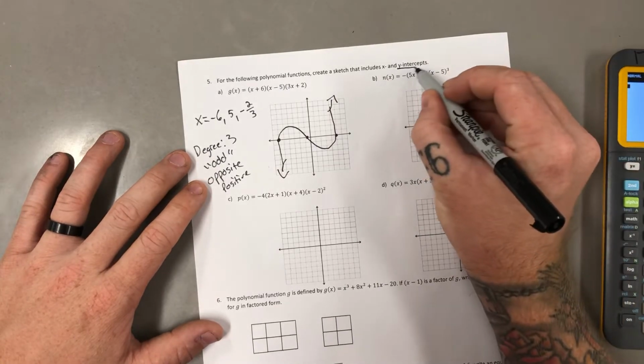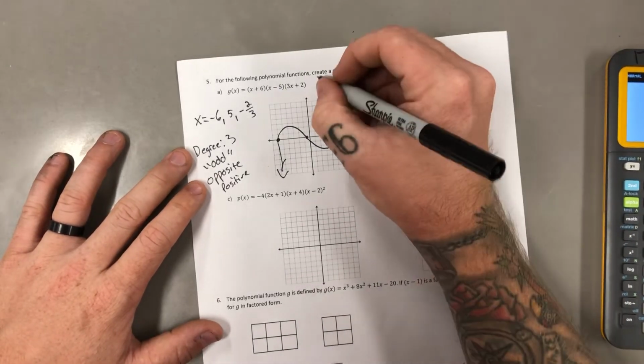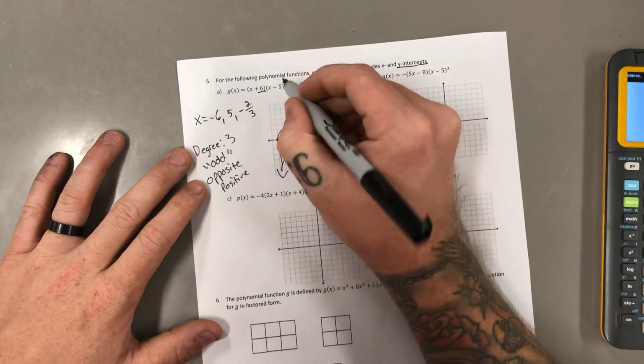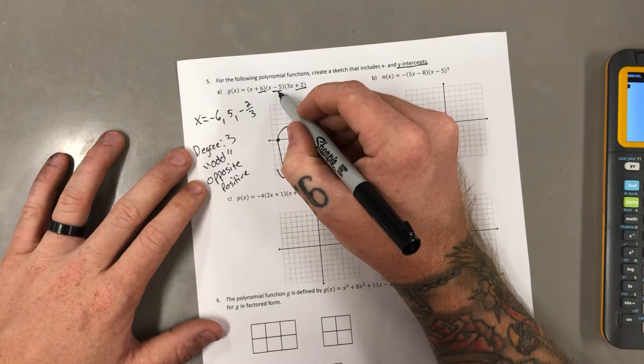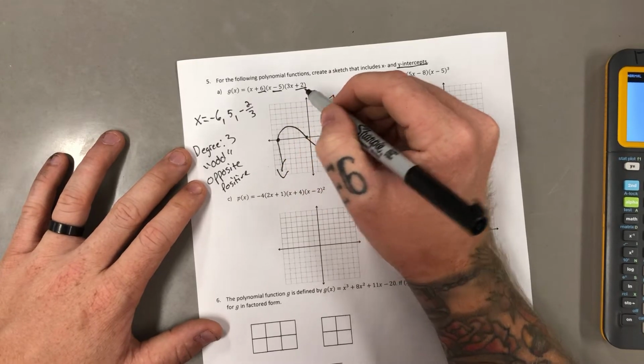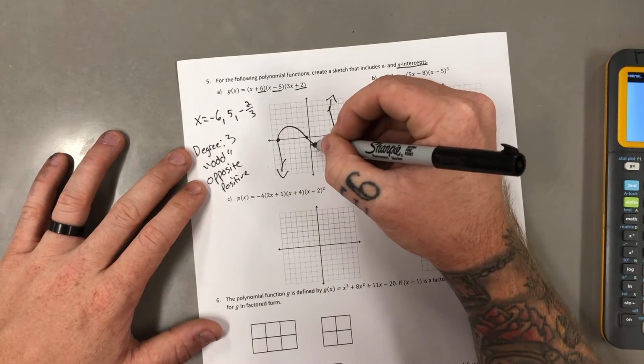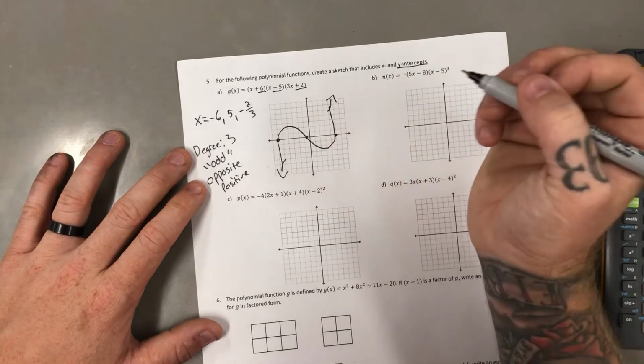It says to include the y-intercept. I didn't do that, but you can identify the y-intercept by multiplying 6 by -5 by +2. 6 times -5 is -30, times 2 is -60. So what that means is that this point is going to be all the way down here at -60.